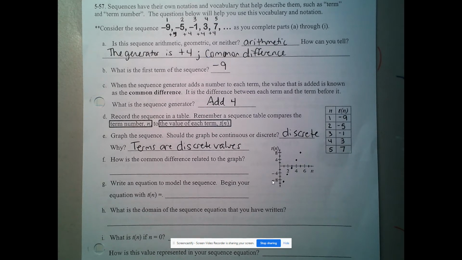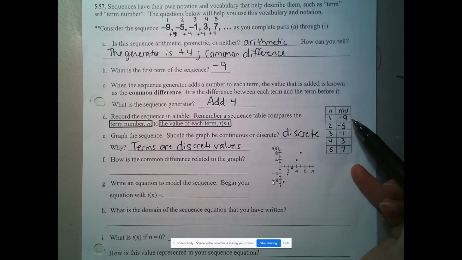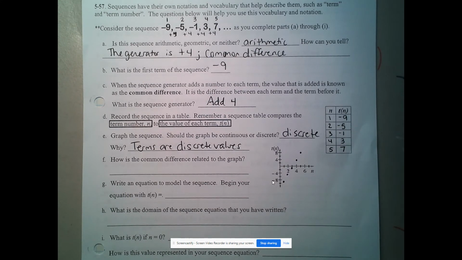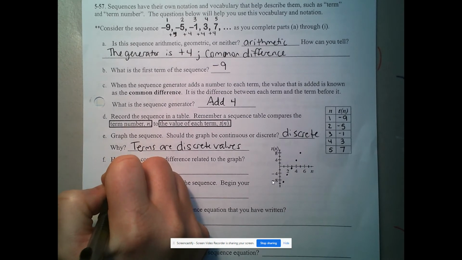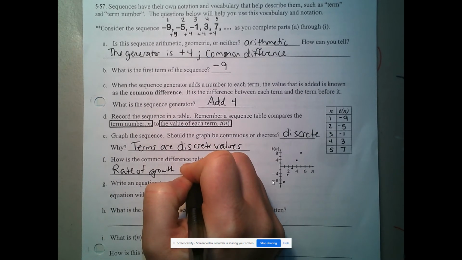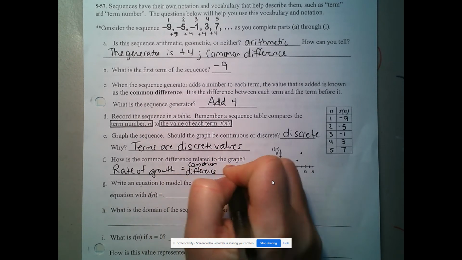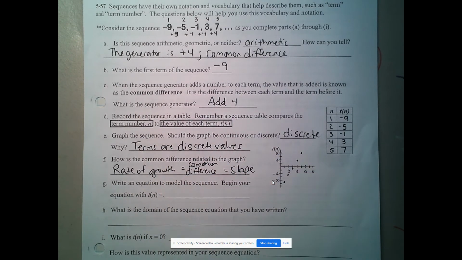How is the common difference related to the graph? The rate of growth is also the slope, is also the common difference. Because we are increasing +1, +1, +1 in the first column, then it is a +4 over a +1. So it's a rise of 4 over 1, or your slope. So the rate of growth is equal to the common difference is equal to the slope or the rate. They're all interchangeable, except for my handwriting, which is very poor.